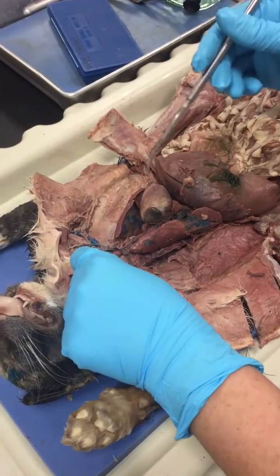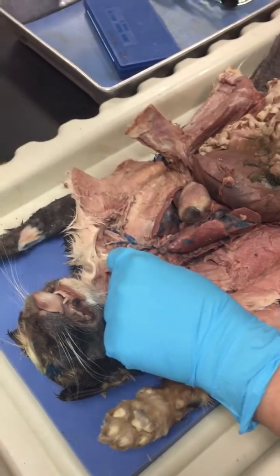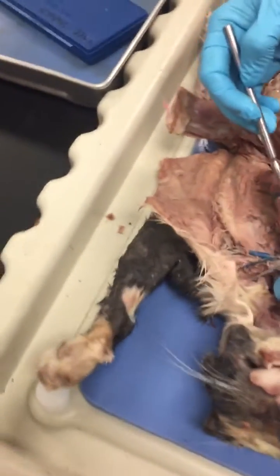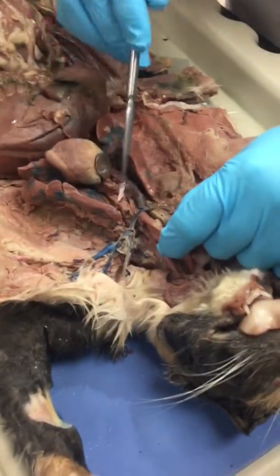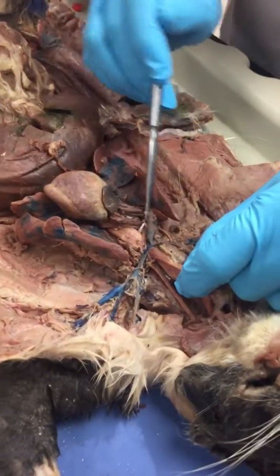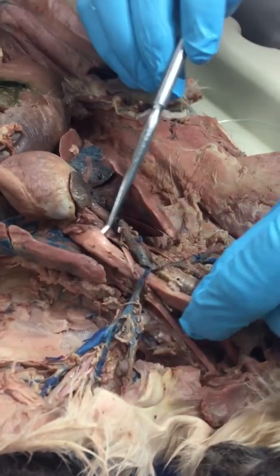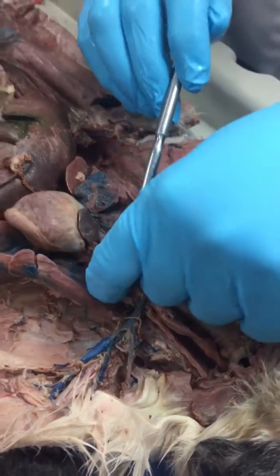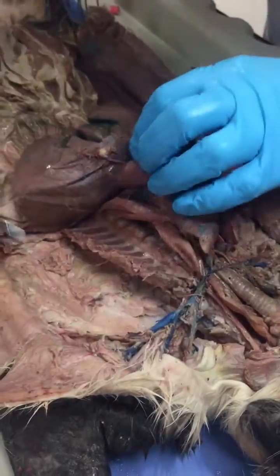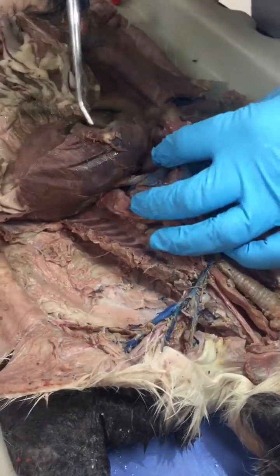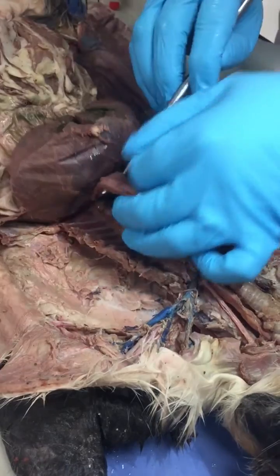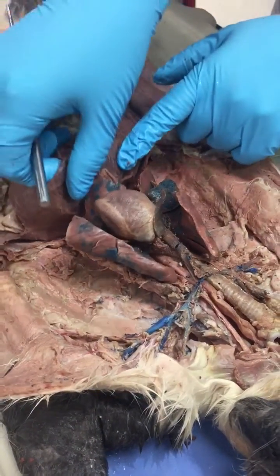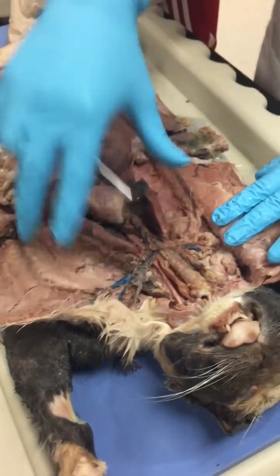Alright, since I've dissected all of it, you can see the esophagus right there. Maybe if you record it from that angle. So there you can see is the esophagus. See that? So the esophagus going all the way down there, all the way down, and it penetrates the diaphragm. Alright, this is now your thoracic cavity.